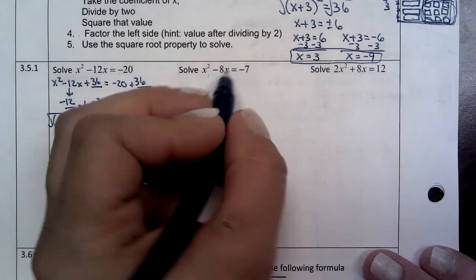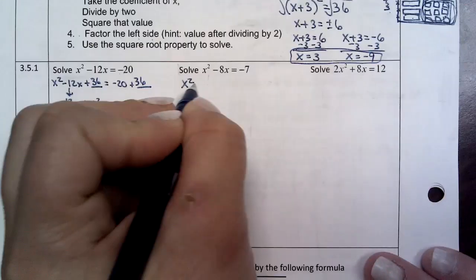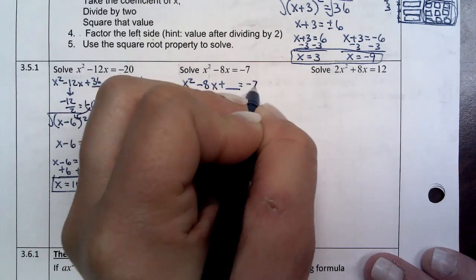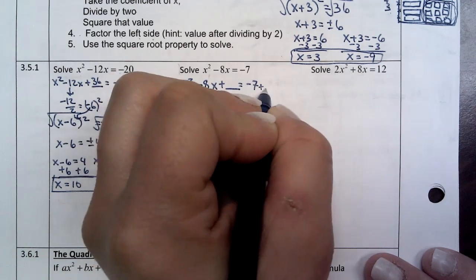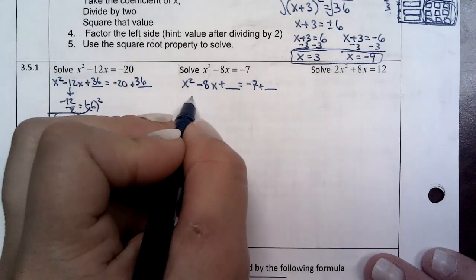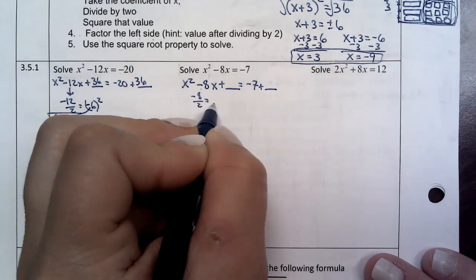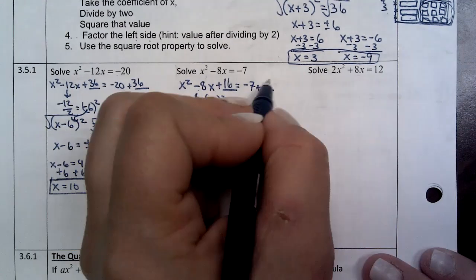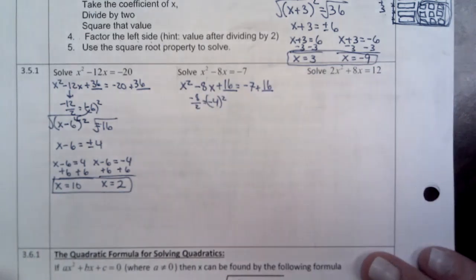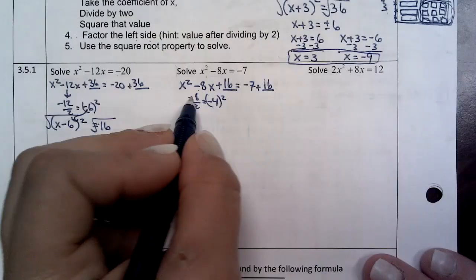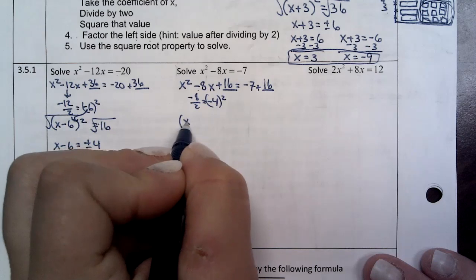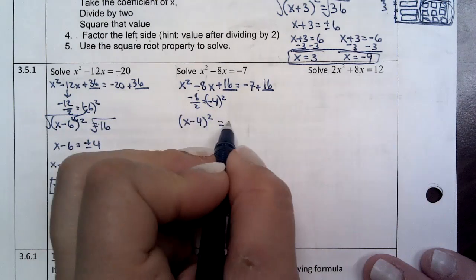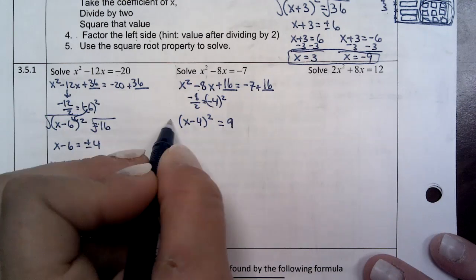Hopefully you have tried this. So the first thing I'm going to do: x squared minus 8x plus a blank equals negative 7 plus a blank. I'm going to take this number and divide it by 2. I get negative 4 squared, which is 16. So I'm going to add 16 to both sides. And now I'm going to rewrite this. So (x minus 4) squared equals negative 7 plus 16, which is 9.